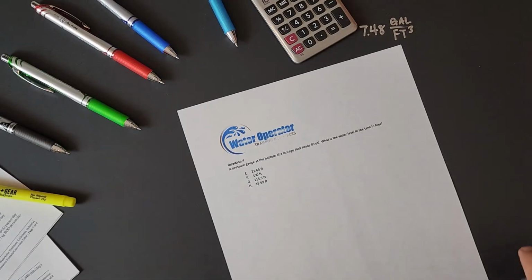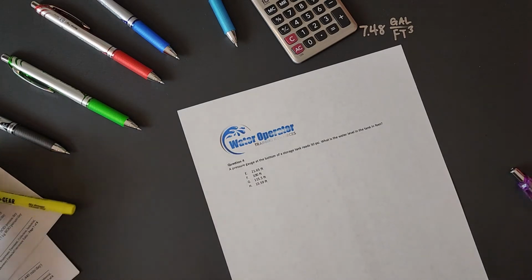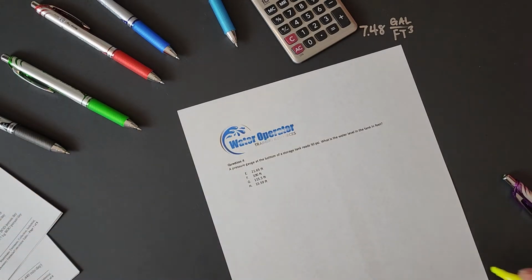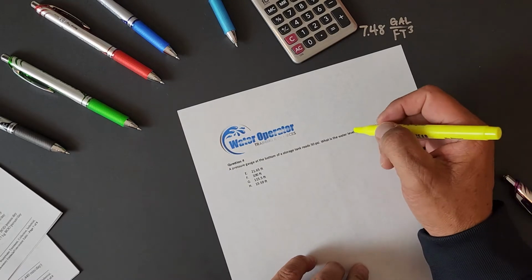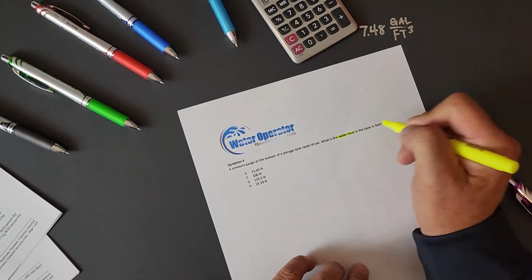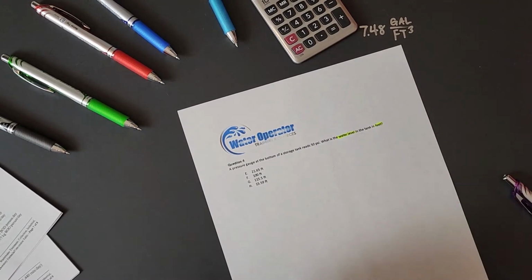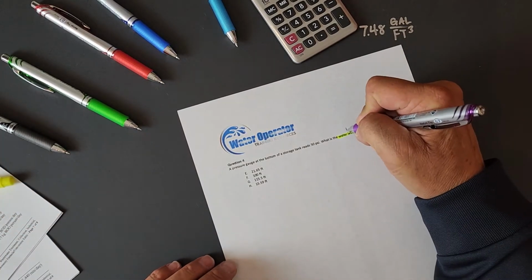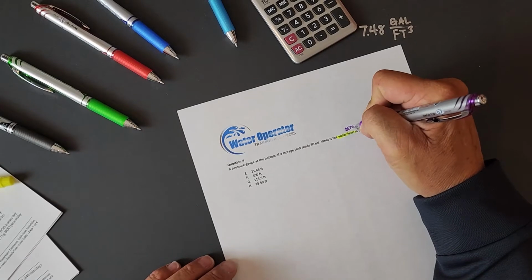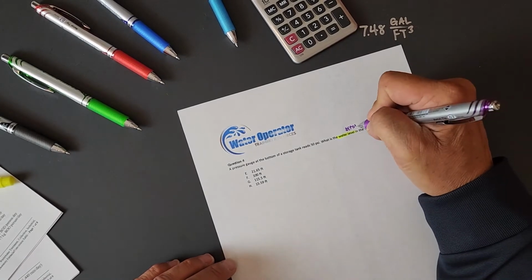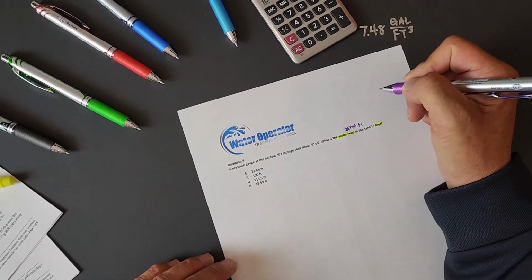Question number 4. A pressure gauge at the bottom of a storage tank reads 50 PSI. What is the water level in the tank in feet? What is the water level in feet? We'll call that depth. And they want it in feet.